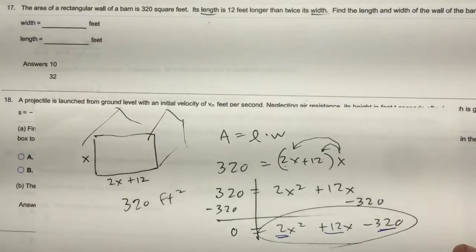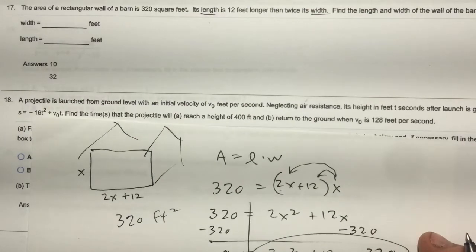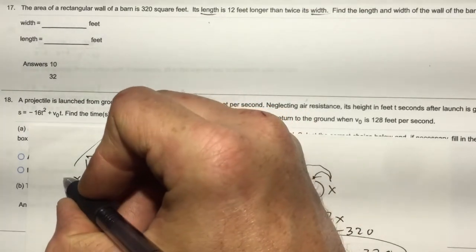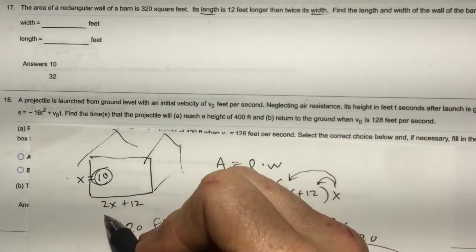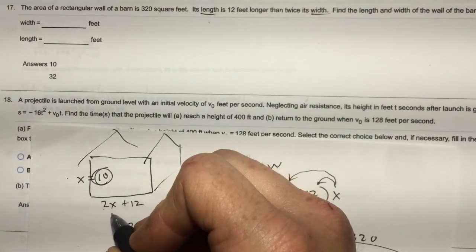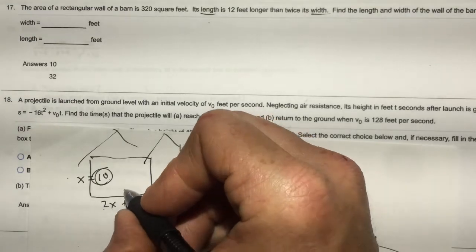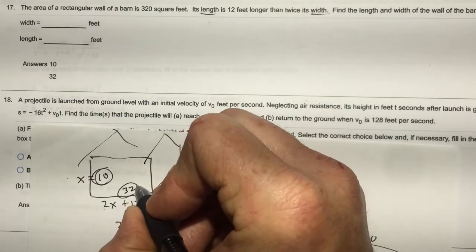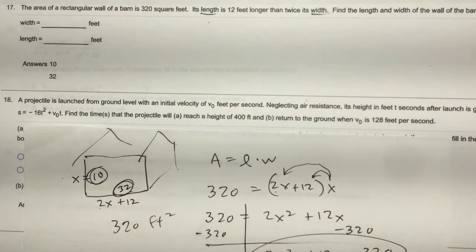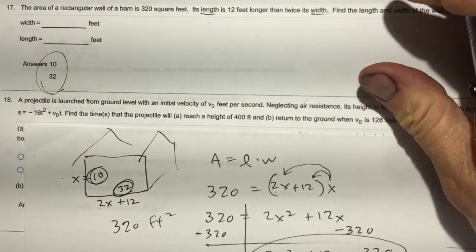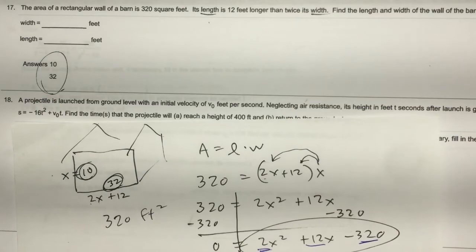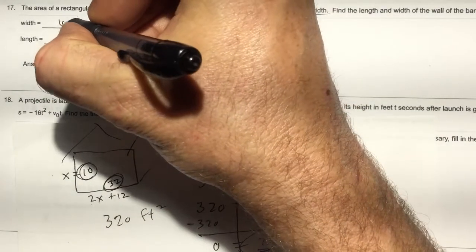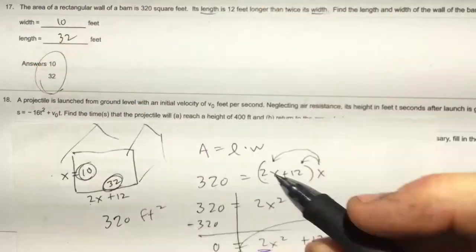Okay, so going back up here to the problem. This would be 10 right there. That's my width. And then 2 times 10 is 20. Plus 12 would be 32. That's got to be my length. So 10 and 32, you can see my answers right there. So we did this right. 10 and 32. So my width is 10 feet. My length is 32 feet.